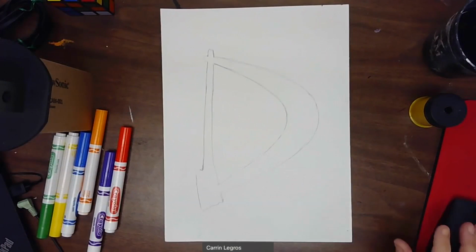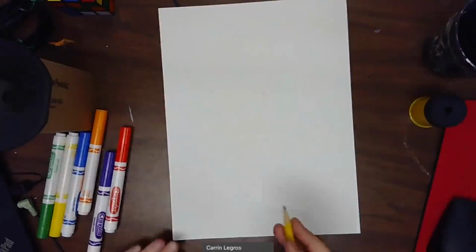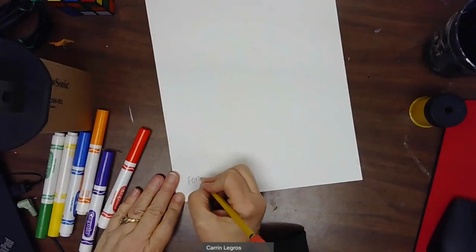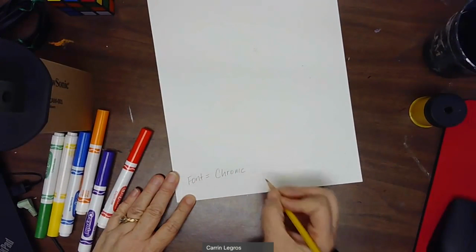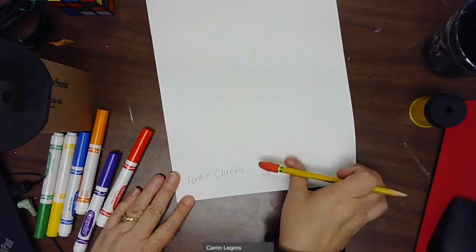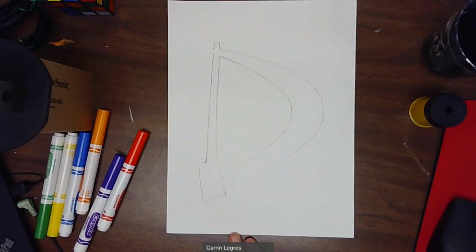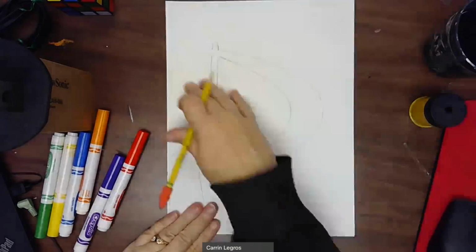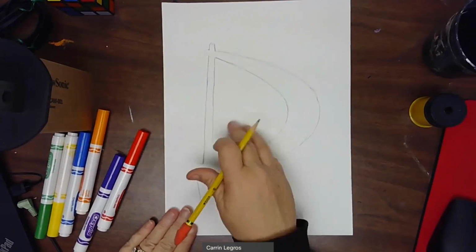Okay. So the next step is to flip the paper over and write the font. So font equals Chronic. That's the name of the font. Okay. All right. Now my next step is to divide the page into a string. So divide the page into a section.